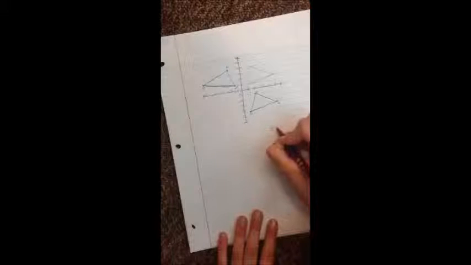This will be followed by a reflection across the y-axis, which maps triangle JQV to triangle EWT. But first, we must say how we got our translation of 5 units.